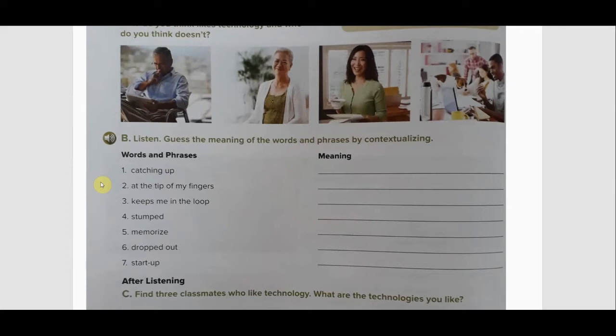Paragraph 2. My daughter bought me a tablet last year. She explained how it works, but I was stumped. I just couldn't understand because she used words that meant nothing to me. It's difficult enough to use my cell phone. I guess I just don't like technology.